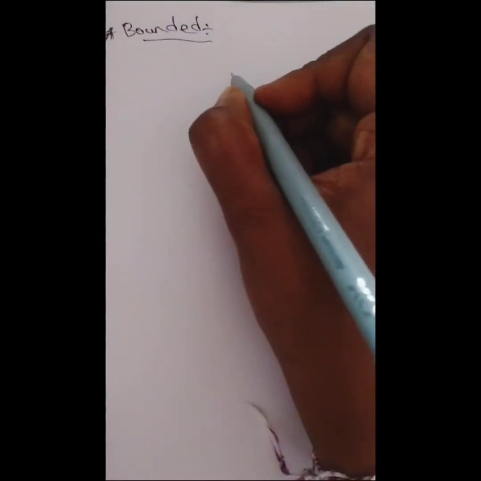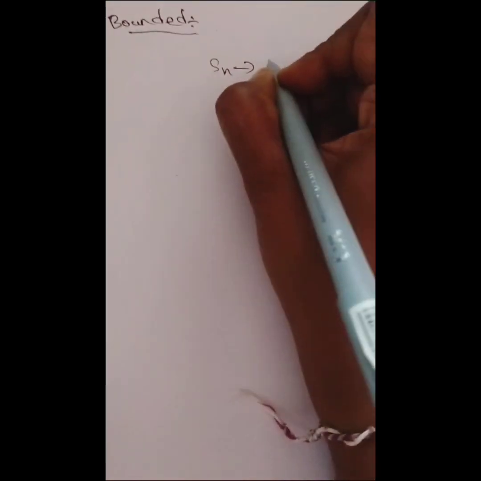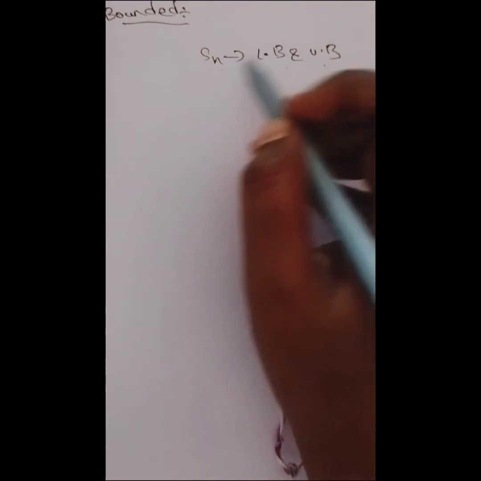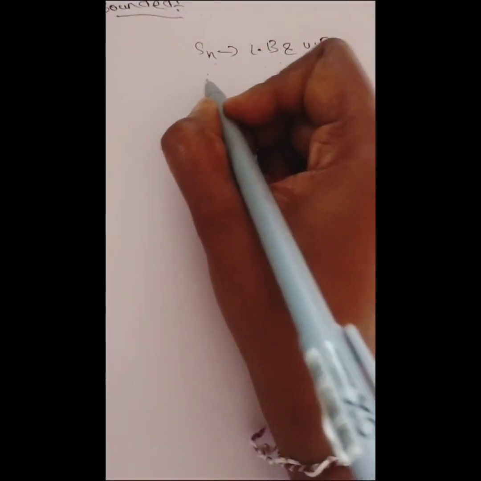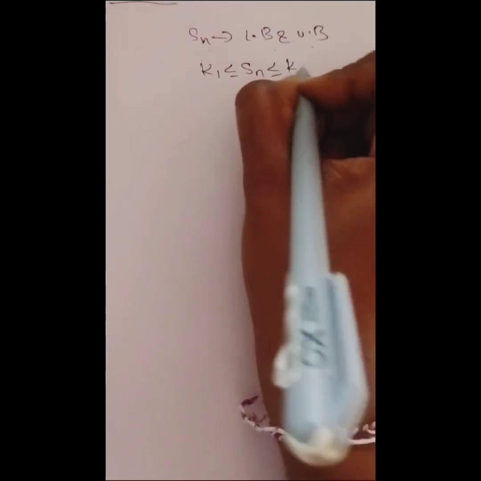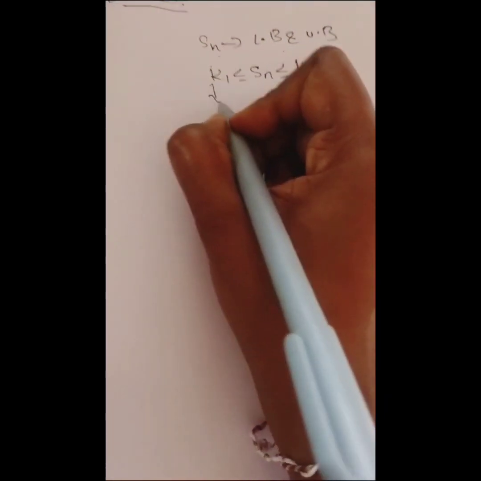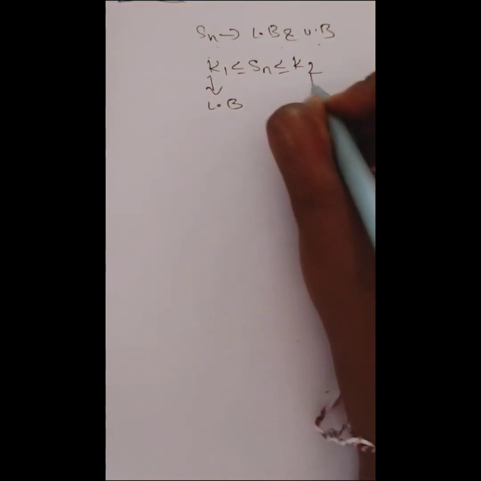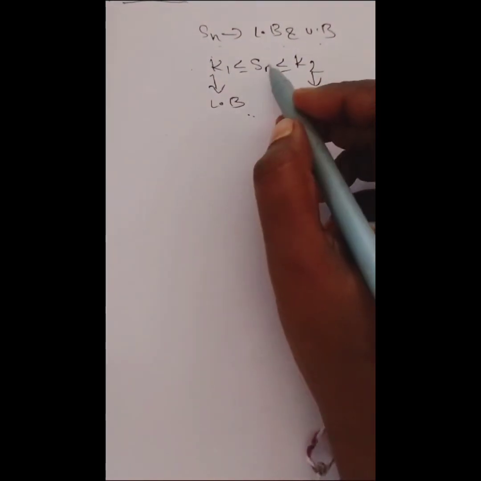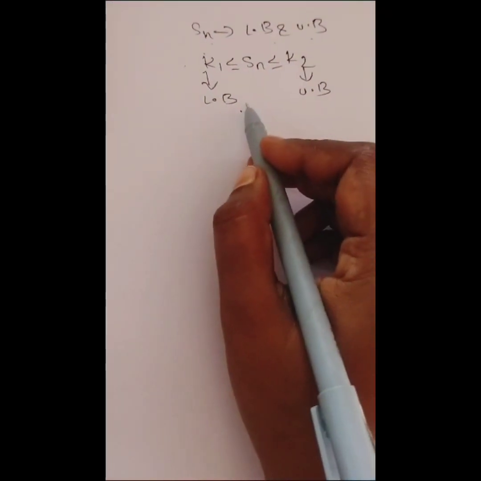So if a sequence Sn has a lower bound and an upper bound, then we call the sequence Sn bounded. So here we have a condition k1 less than or equal to Sn less than or equal to k2, where k1 is the lower bound and k2 is the upper bound. If this condition is satisfied, then we call the sequence Sn a bounded sequence.